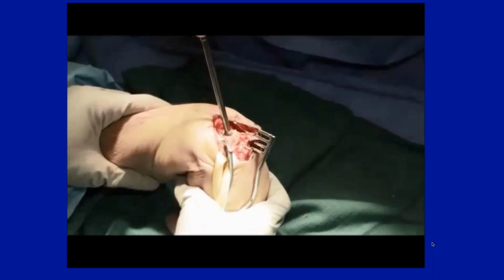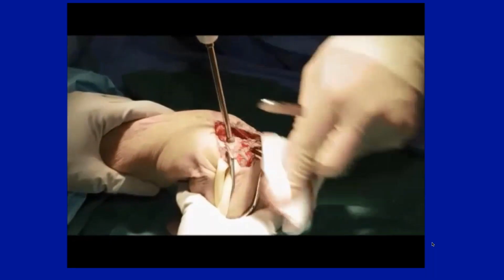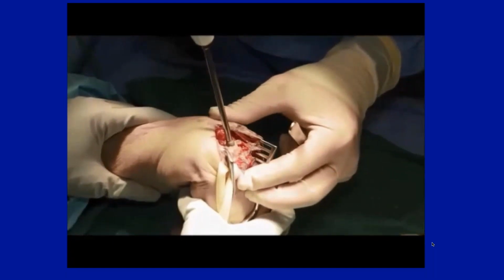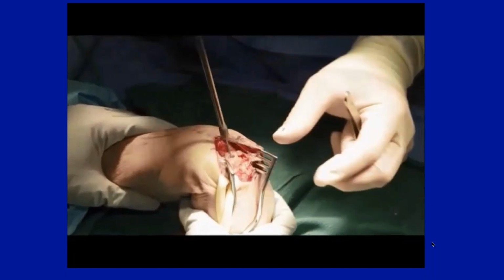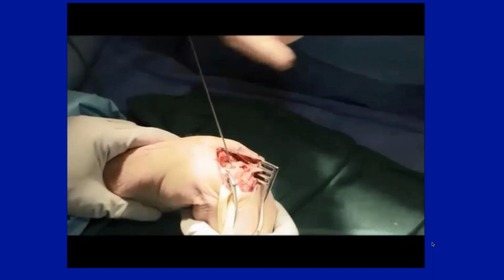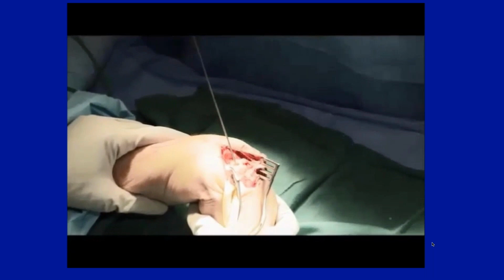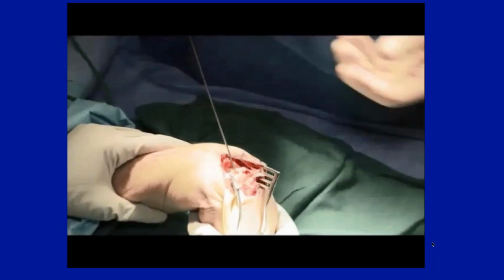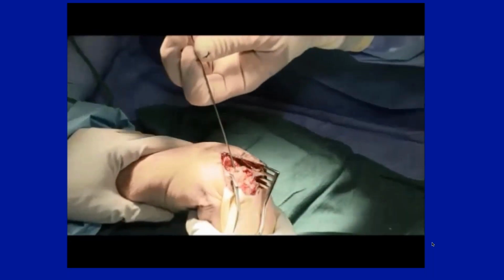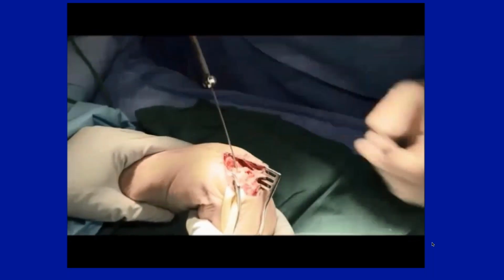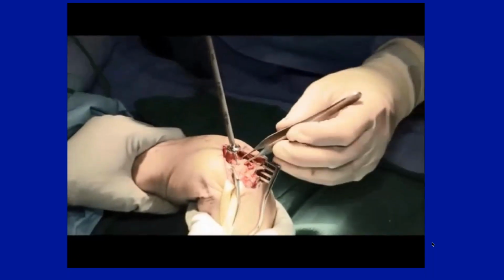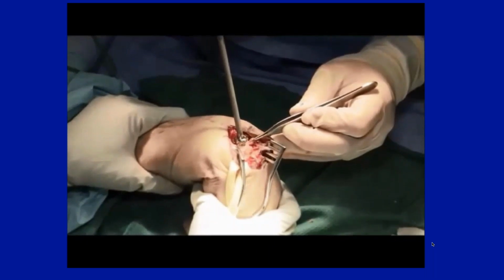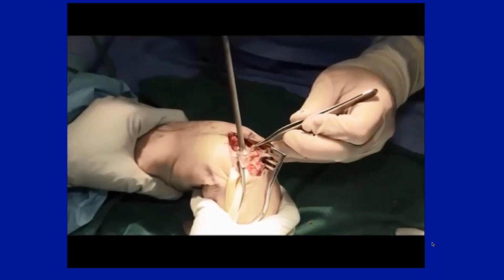And then the device is removed. The screw is maintained in the capitate. Then another device is placed over the pin, which allows you to get your proper length on the capitate. There will be some debris that will be removed after this is placed.